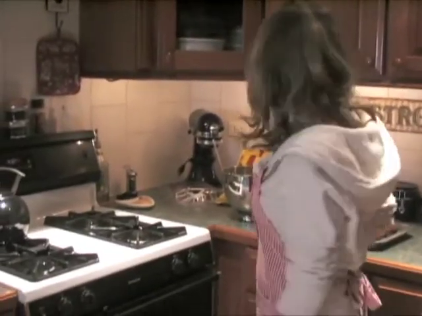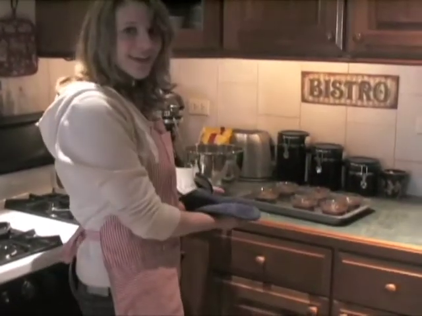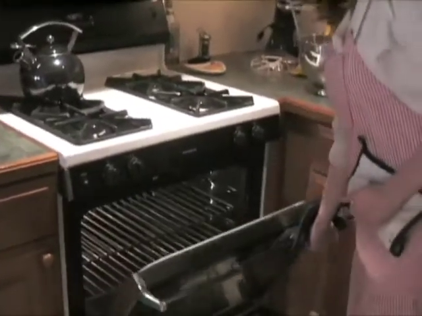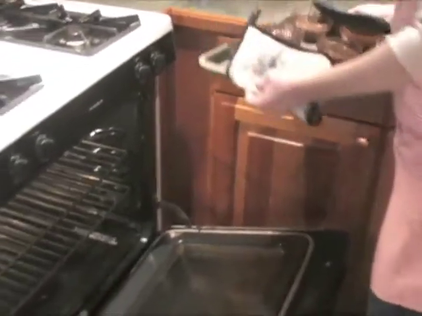We have just finished pouring our molten lava cakes, and our oven is completely heated up to 450 degrees. So we are going to put them in for 11 to 14 minutes.